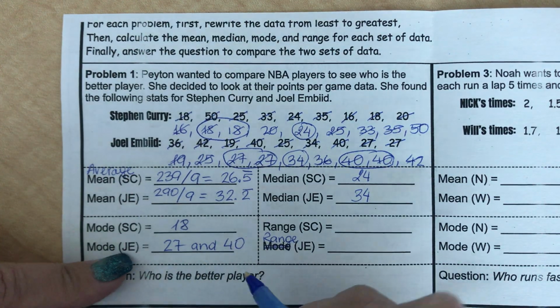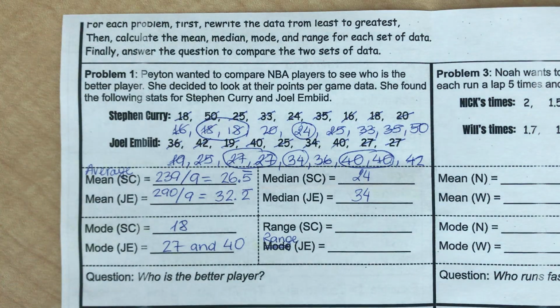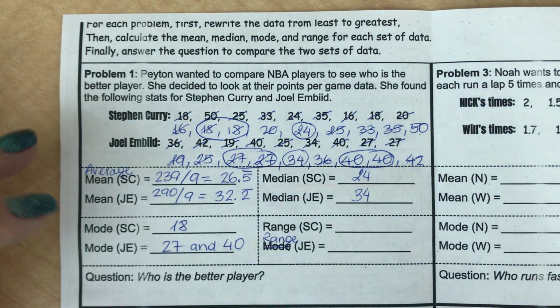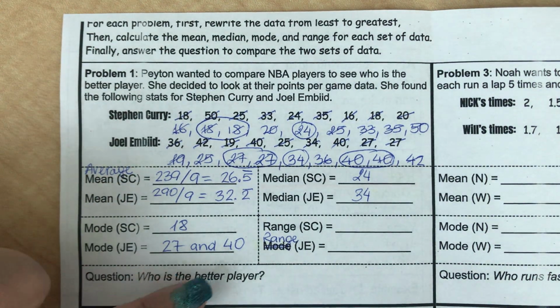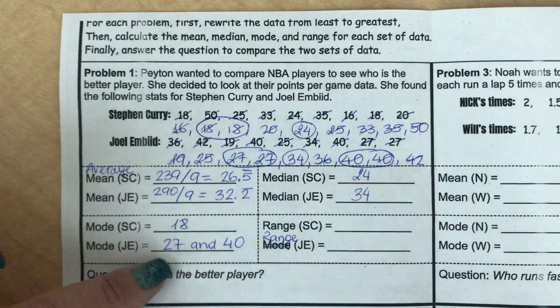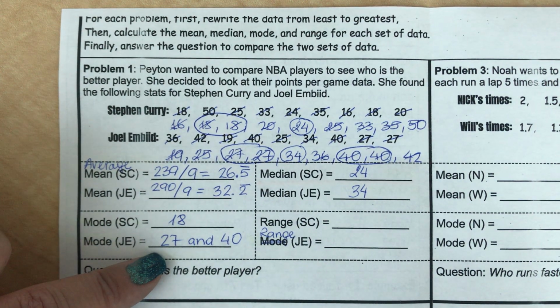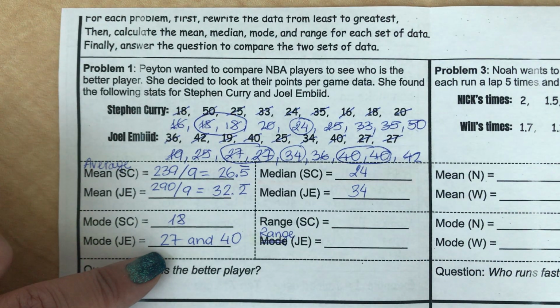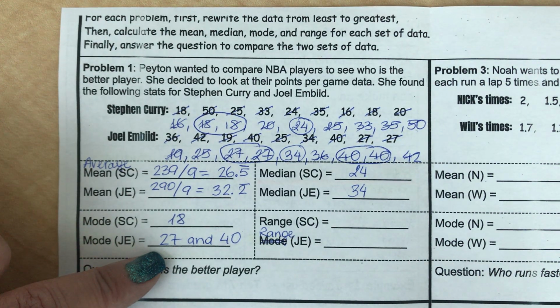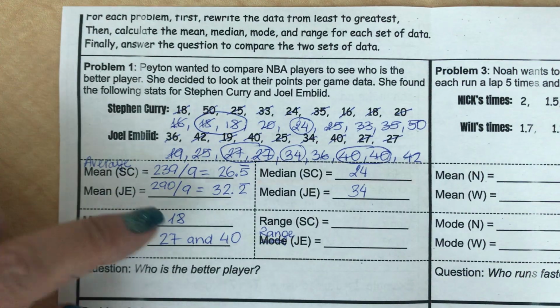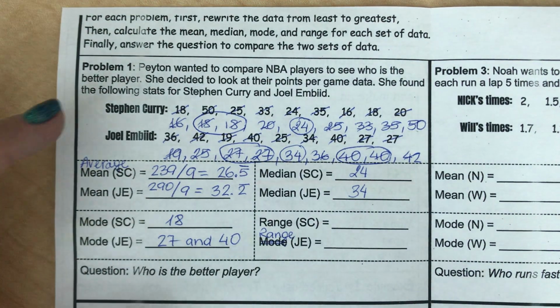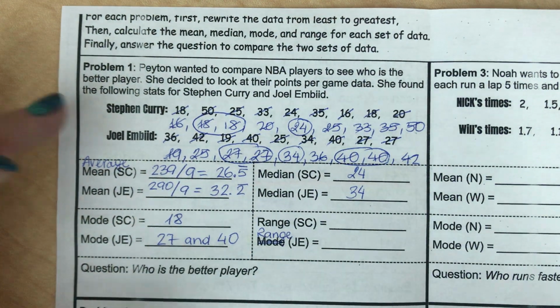So sometimes I can have one mode if it's the number that repeats the most. Sometimes I can have 2 or more, and sometimes I can have no mode at all. Let's say every number repeats only once, so there is no mode. So we can have a few different situations. Can be no mode, 1 mode, 2, so it depends on what numbers are in a set.